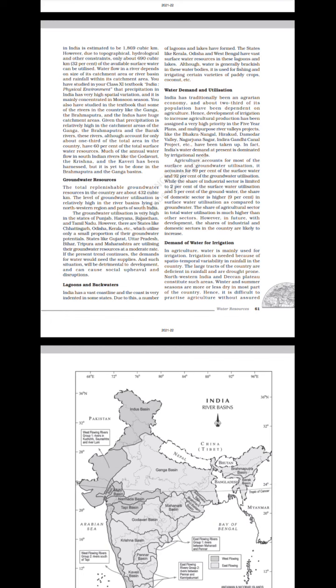Water flow in a river depends on size of its catchment area or river basin and rainfall within its catchment area. You have studied in your class 11 textbook India Physical Environment that precipitation in India has very high spatial variation and it is mainly concentrated in monsoon season. You also have studied in the textbook that some of the rivers in the country like the Ganga, the Brahmaputra and the Indus have huge catchment areas.